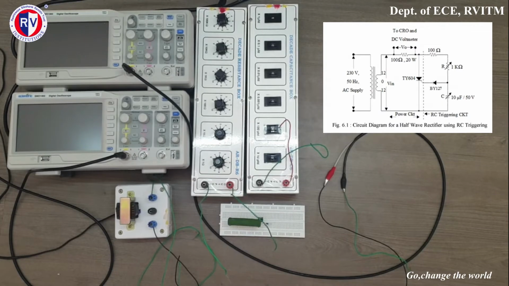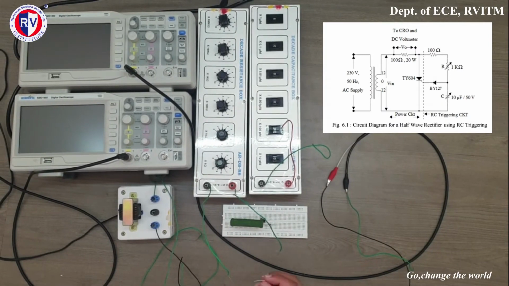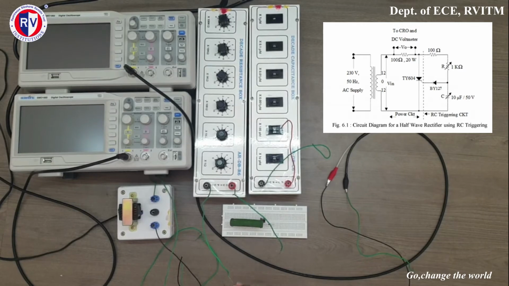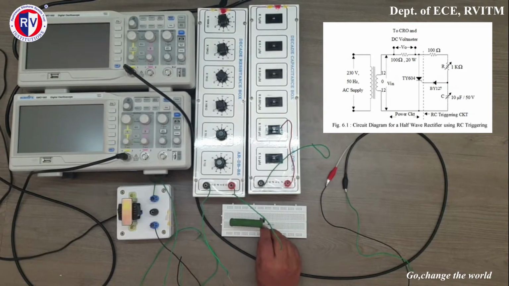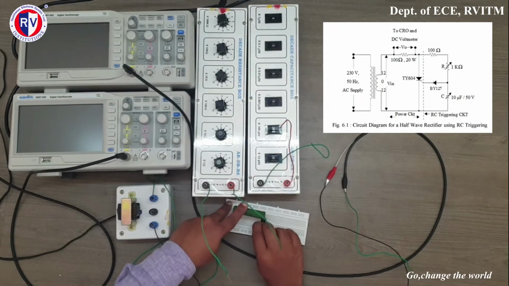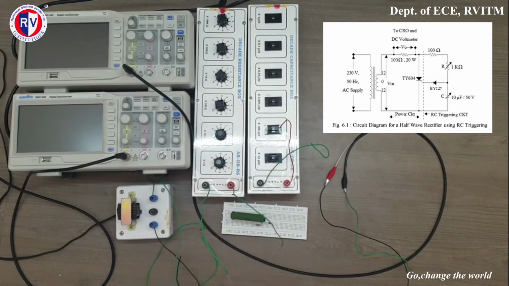So before connecting this, I need to use some 100 ohms. So I will be just using this 100 ohms resistance for safety purpose. So which is again connected to anode. One terminal is connected to anode, and one more terminal is connected to some point. Okay, so I am just connecting it here. Then, so you can see in the circuit diagram.